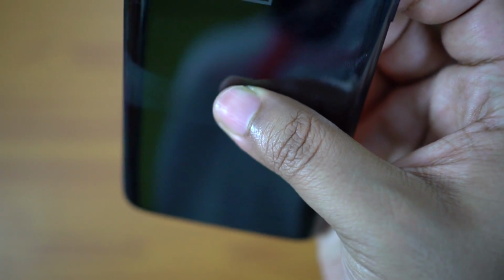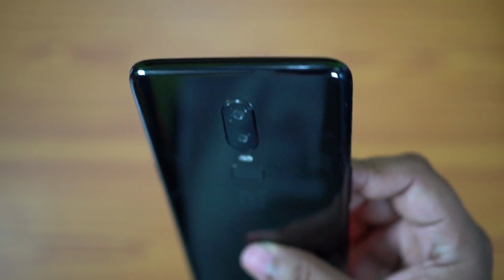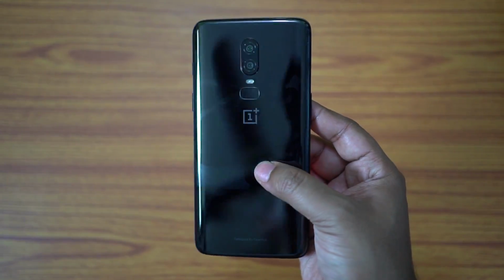Overall, OnePlus 6 looks gorgeous from outside, and from the inside, Oxygen OS is feature packed without sacrificing the speed of Android Oreo. That's all for today.